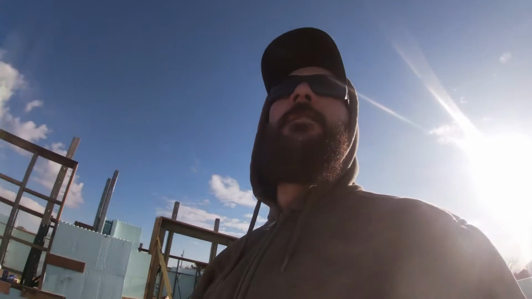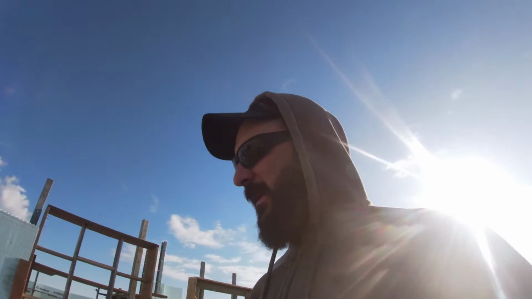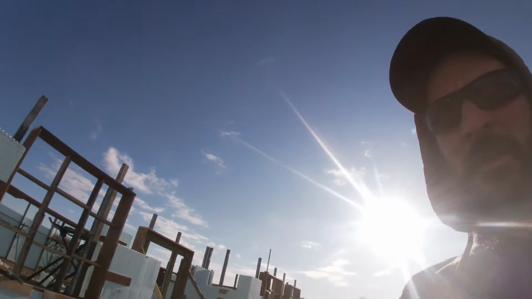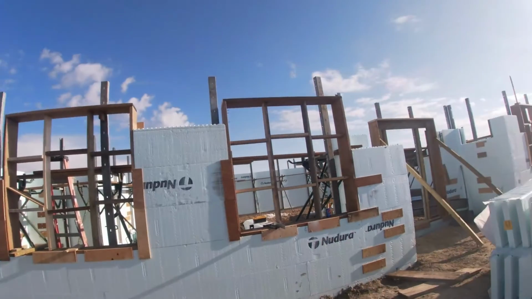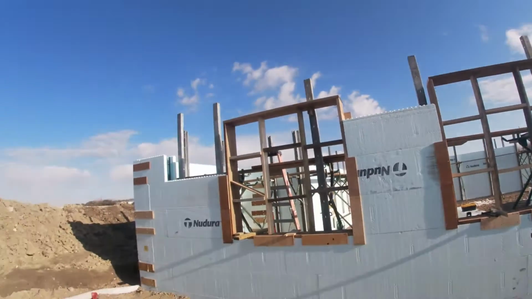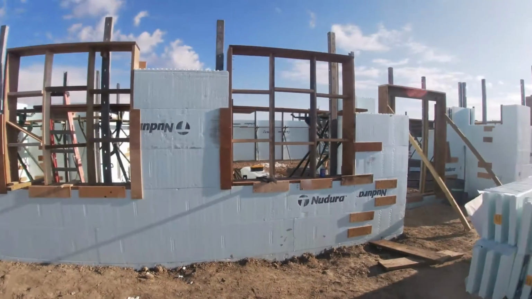Saturday morning. It's another nice day out. There's no wind again. Nice and sunny. It's supposed to get to like 8 degrees today. Should be a good day to get some work done. Yesterday we got these window bucks in. Everything went real smooth. They were square and level right when we stuck them in there, so no real surprises. It was good.